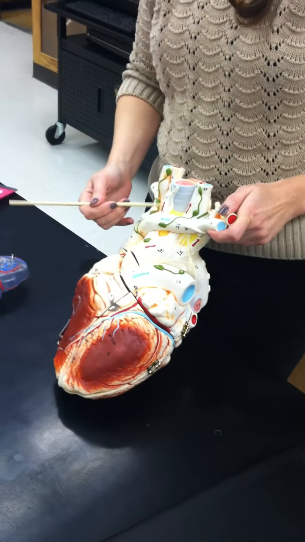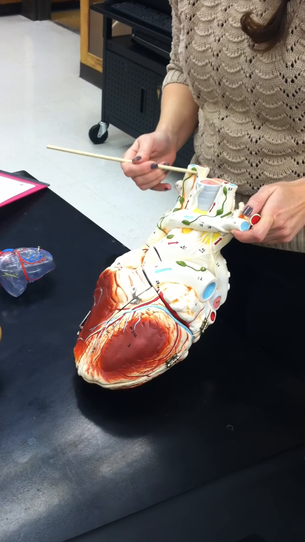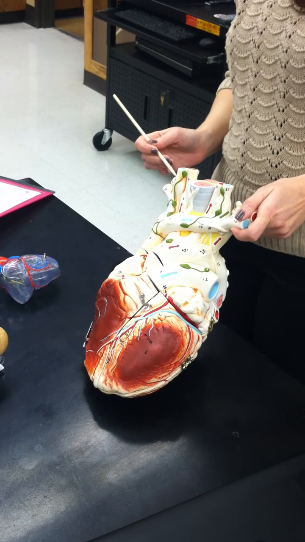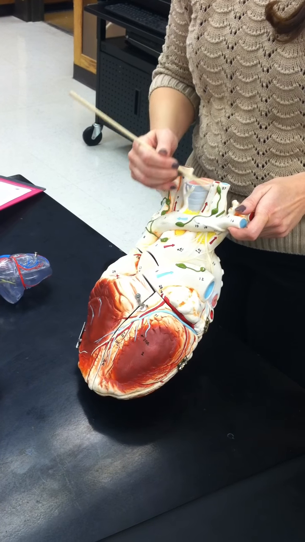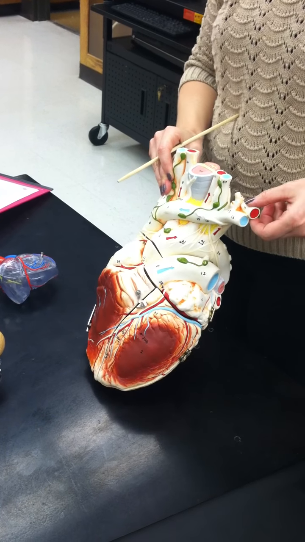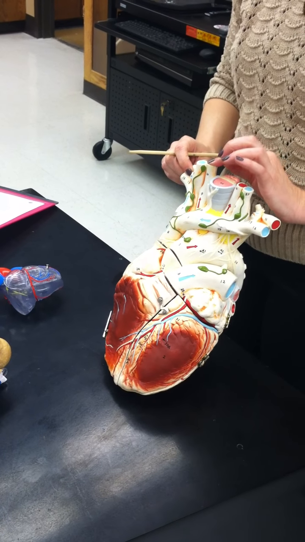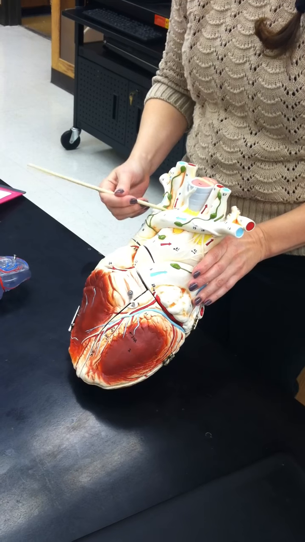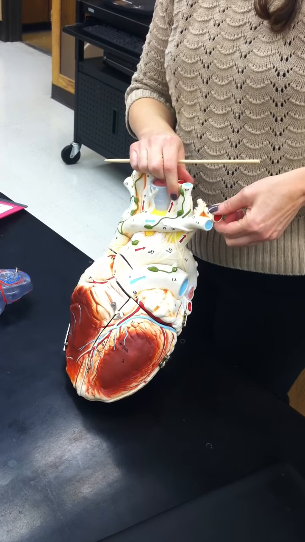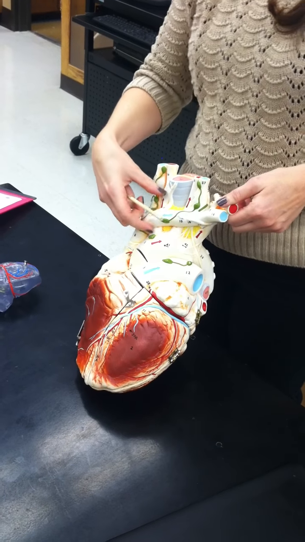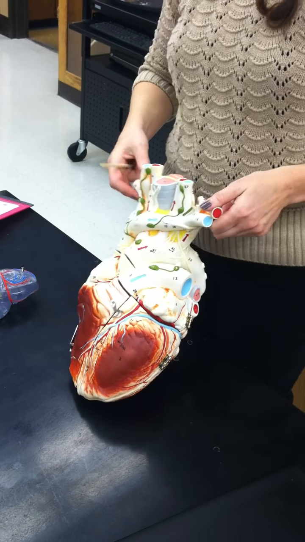This first branch is the brachiocephalic, and it branches off into the right common carotid, which is number 10, and the right subclavian, which is number 11. Now this middle branch is the left common carotid, and then the third branch is the left subclavian. So we have right subclavian, right common carotid, and they came from the brachiocephalic. And then we have the left common carotid and the left subclavian. The only thing that's different from the right to left side is this brachiocephalic. After that, it's all going to be the same on either side.